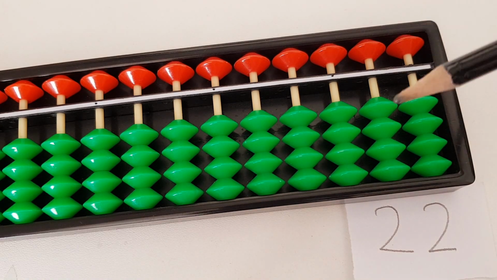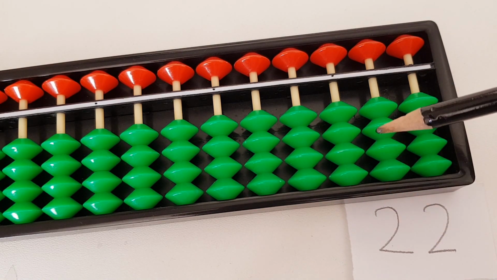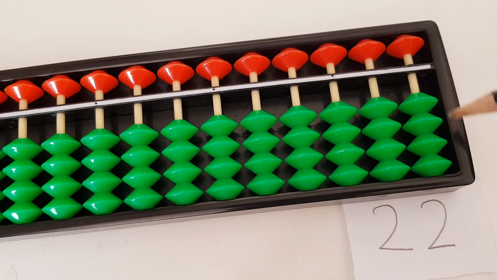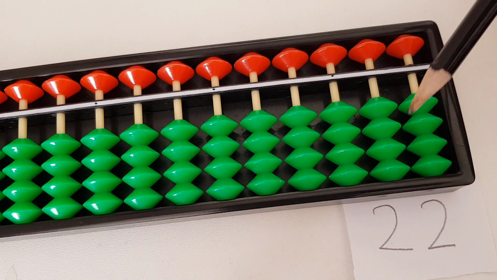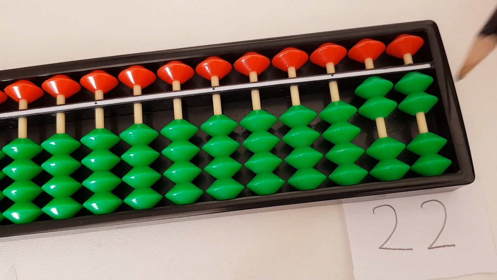That means this 2 is going to go in this lane. This 2 will go into this lane. So 22, that's a 2 over there and that's a 2 here. 22, because this is indirectly 20 plus 2. That's 22.